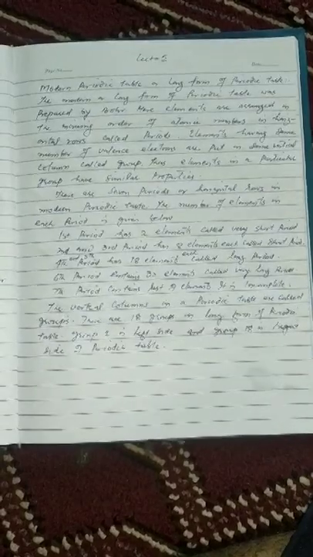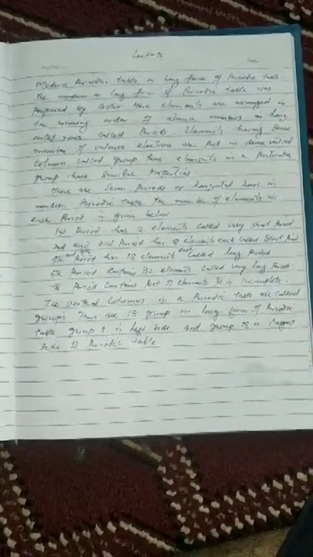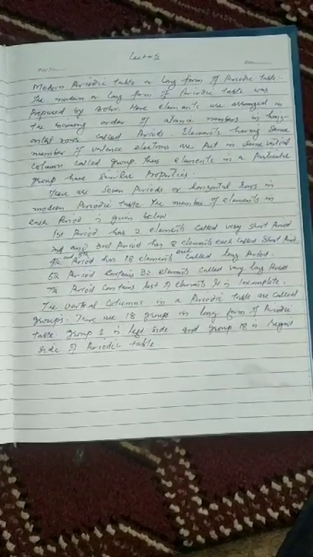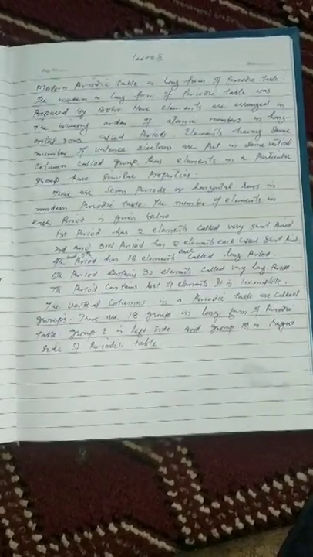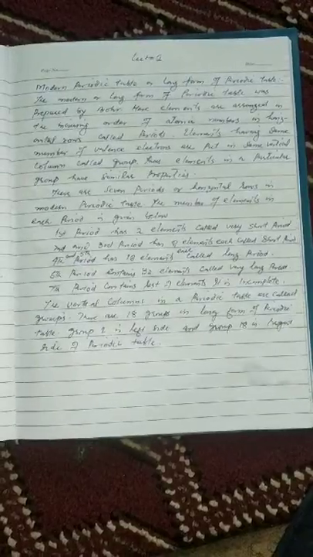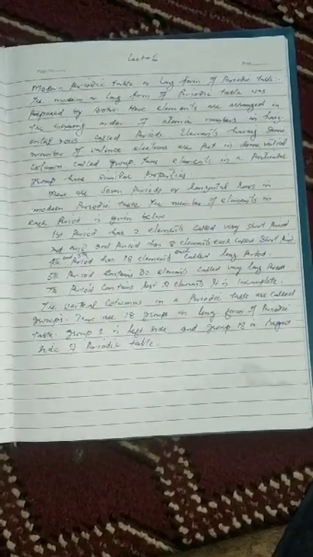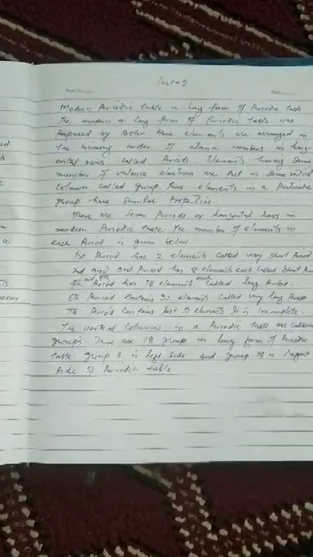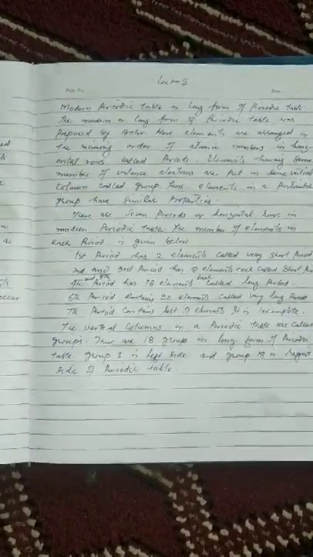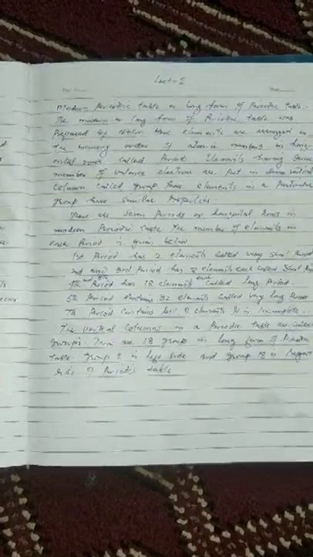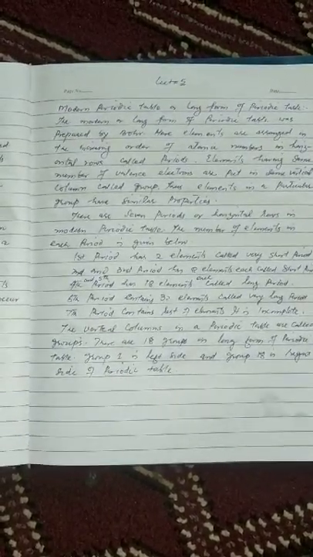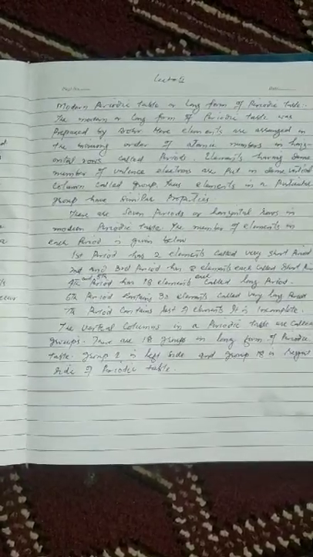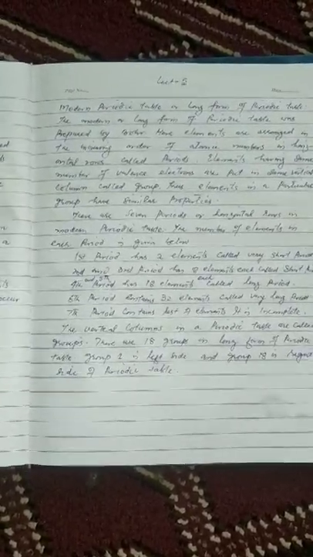So far we have observed that Dobereiner, Newlands, then Mendeleev tried to arrange the elements in the form of periods and groups called the periodic table. But we observed that Mendeleev, when he arranged the elements in the form of periods and groups, also had certain limitations.